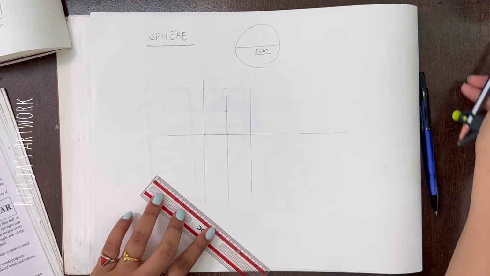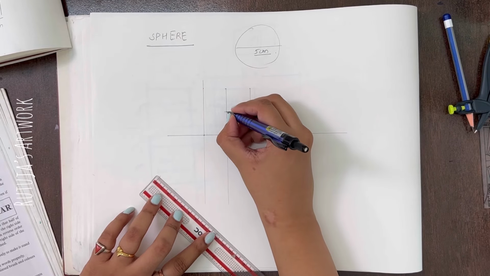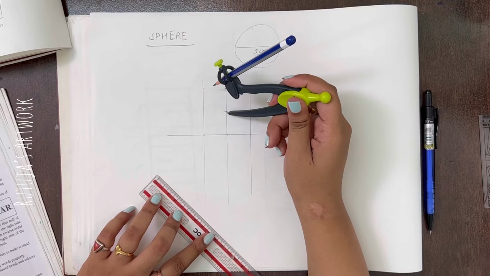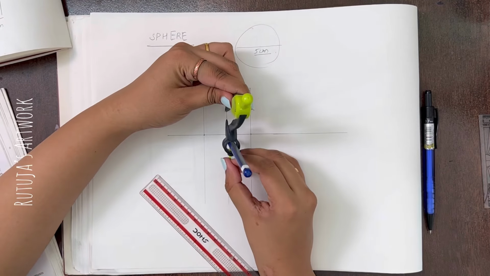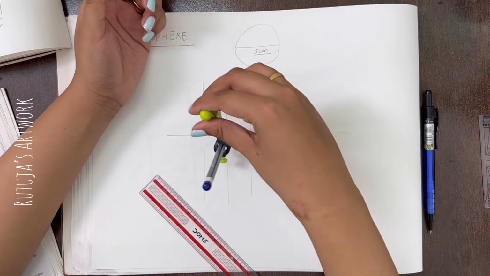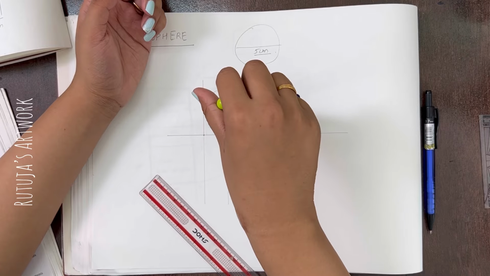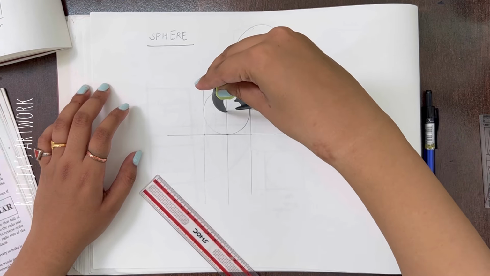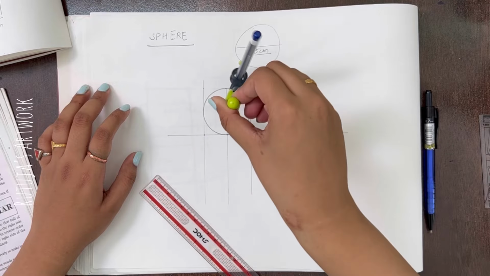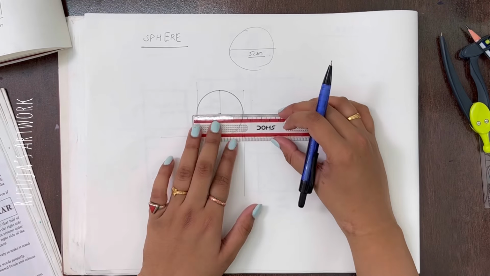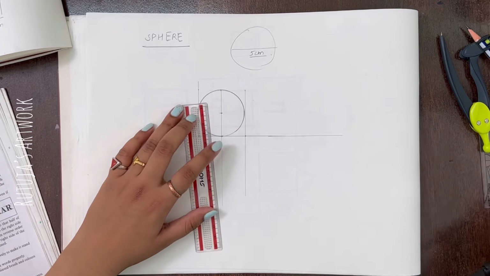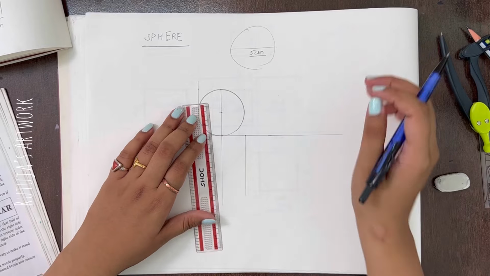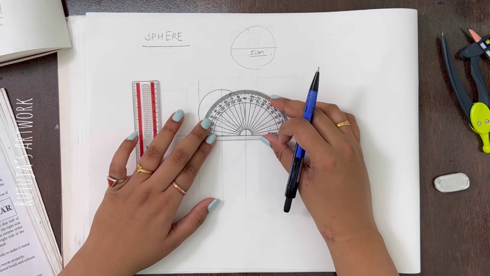Like this. Mark it. Now take your rounder, take this as a radius. And make a circle. Check the angles. Here it's a point difference, so just correct that.